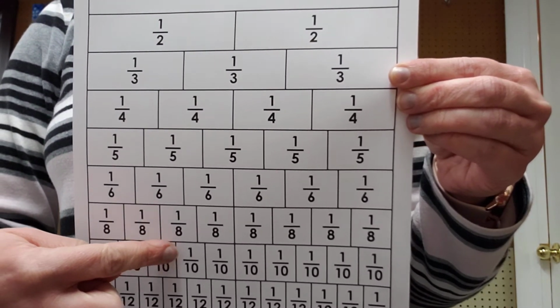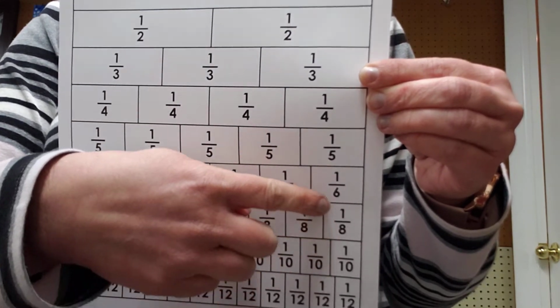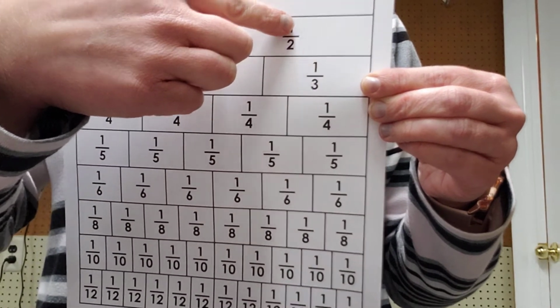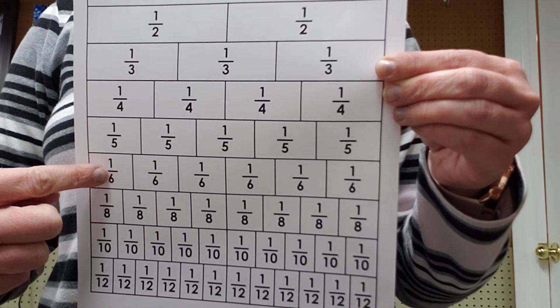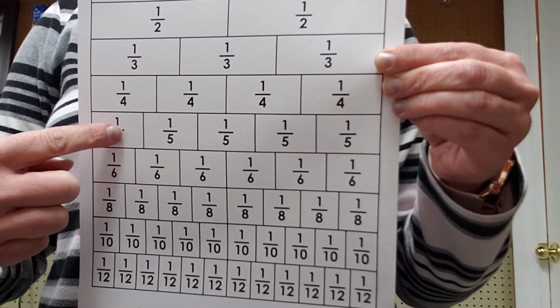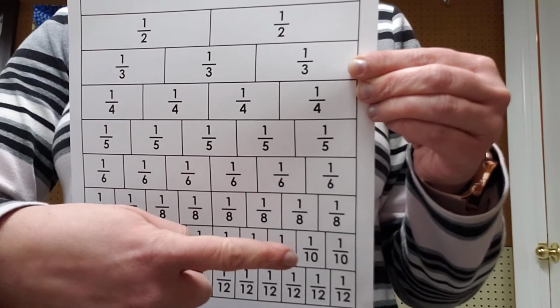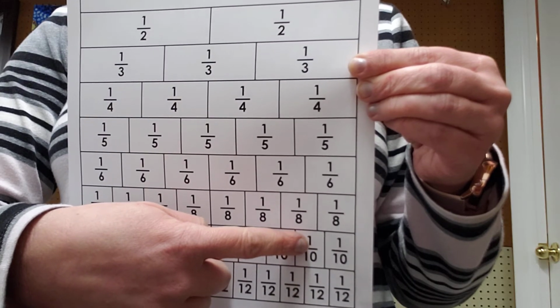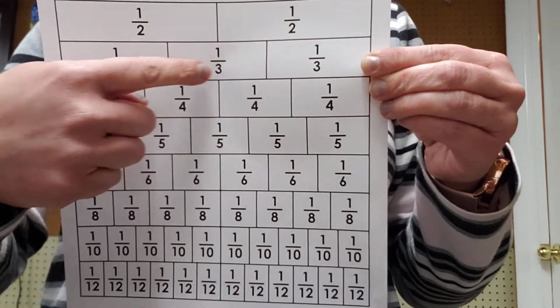1, 2, 3, 4, 5, 6, 7, 8, 9. You can see 9 tenths is definitely bigger than 1/2, and it's definitely bigger than the 1/5. So you can see by looking at 1/5, 1/2, and 9 tenths, the order you should put them.